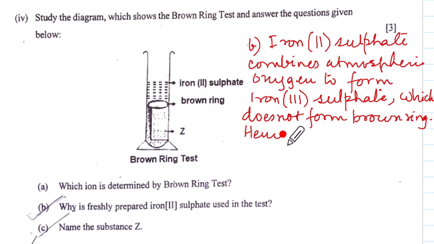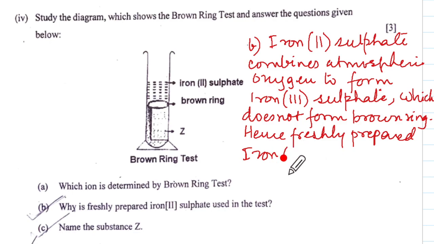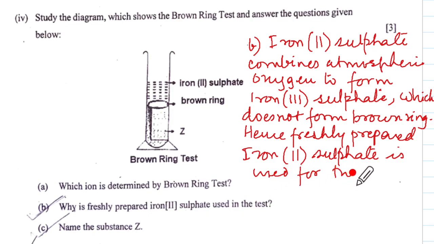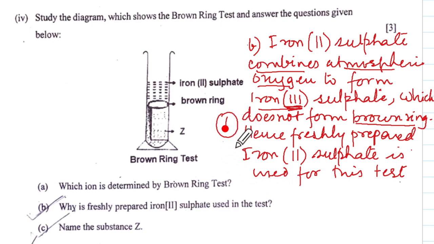Hence, freshly prepared iron 2 sulfate is used for this test. And you write all this because it combines with atmospheric oxygen to form iron 3 sulfate, and does not react for the brown ring. Alright, so that is your 1 mark.